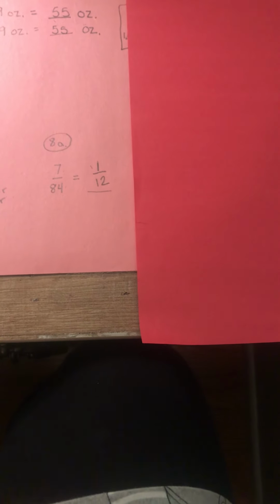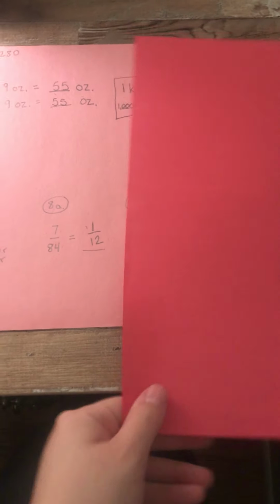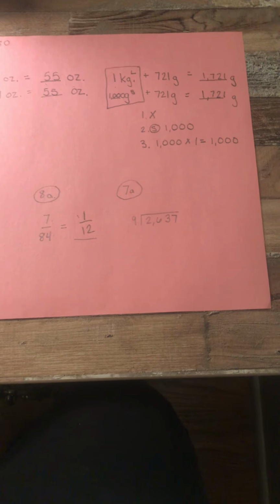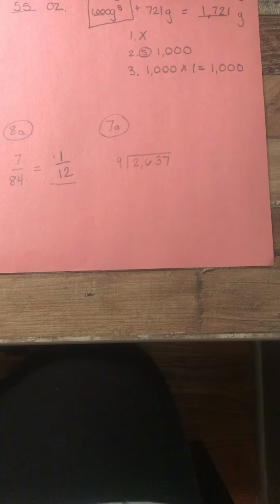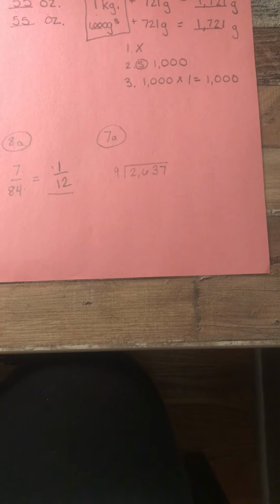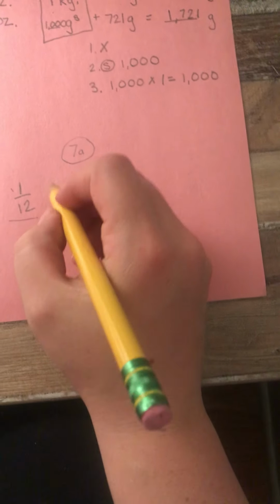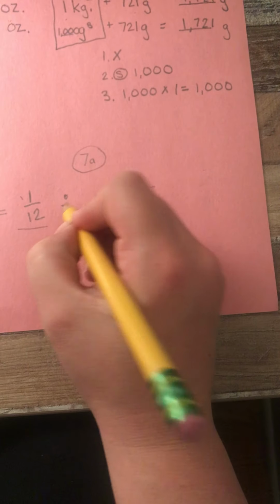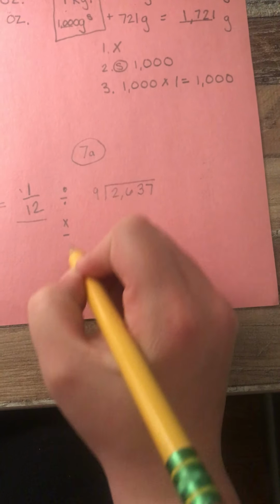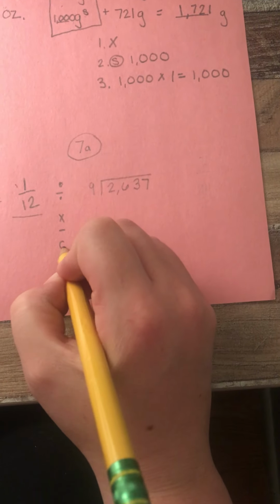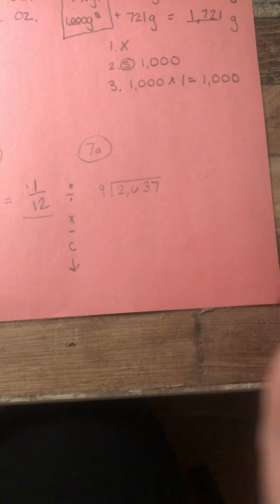All right, and for a special treat, we're going to do one of your long division problems together. So take a look up at section 7A. We're going to do 7A here. 2,637 divided by 9. All right, so I'm going to put our 5 steps over here just to remind us what we're doing.